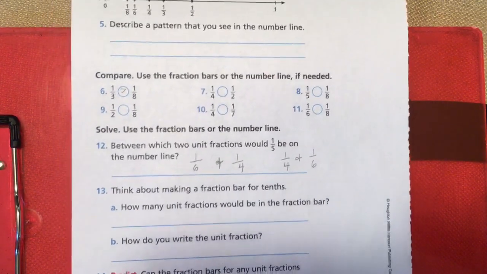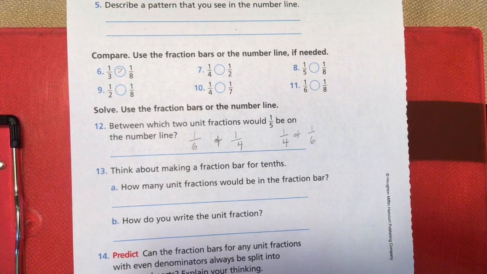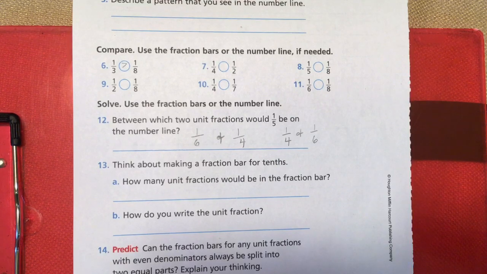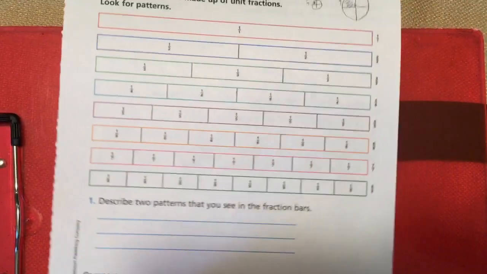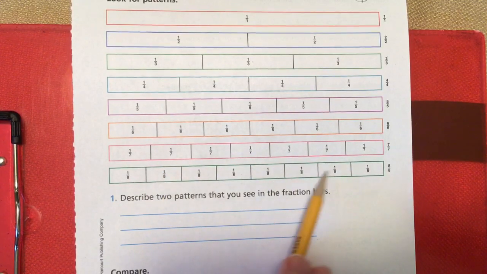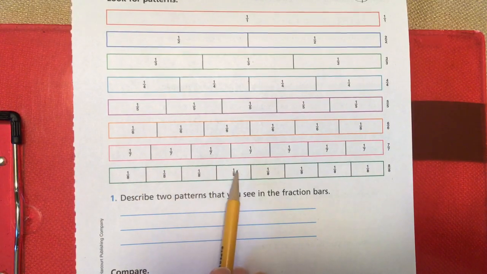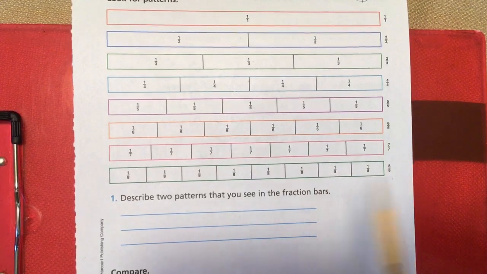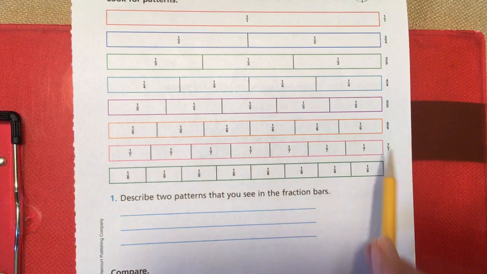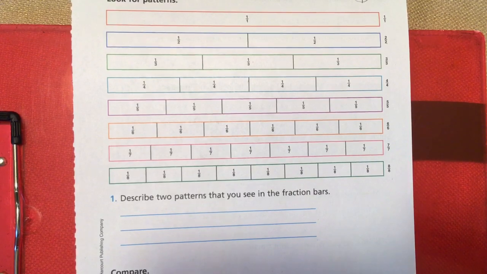Think about making a fraction bar for tenths. I can't remember if we did this in class. I don't think we made tenths. How many unit fractions would be in the fraction bar? Well, let's look over here for eighths. How many unit fractions are there to make up 8/8? How many are there? 1, 2, 3, 4, 5, 6, 7, 8. There's 8 of them. How many unit fractions are there to make up 7/7? There's 7 of those.